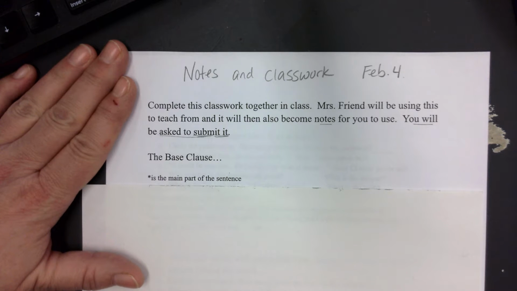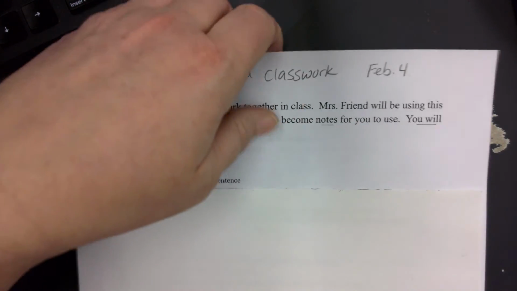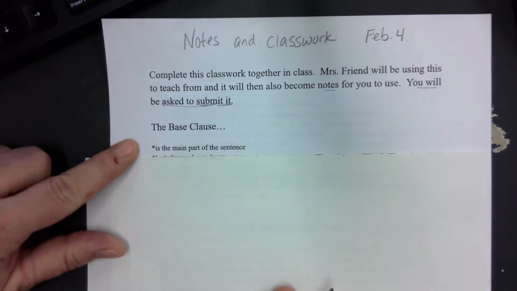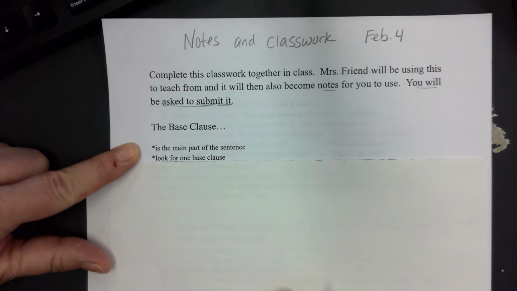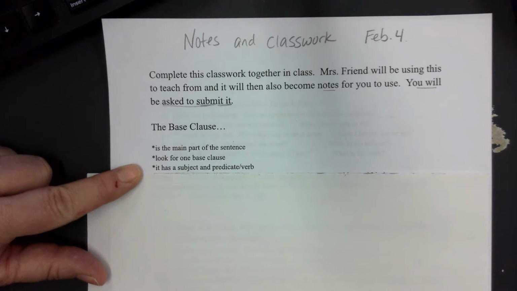A base clause is the main part of the sentence. Okay? Every sentence has one, at least one. In the 8th grade level here, I'm only going to give you sentences that have one. Okay? But it is the main part of the sentence. It's a complete thought. So we're going to practice finding one base clause.